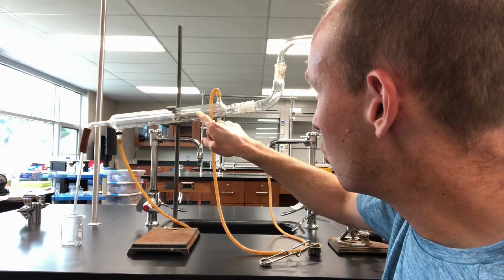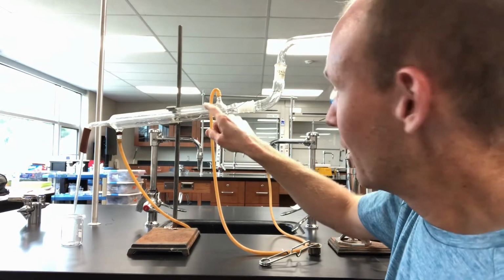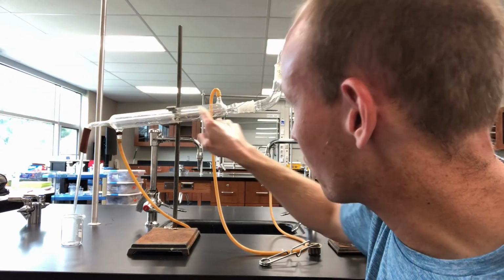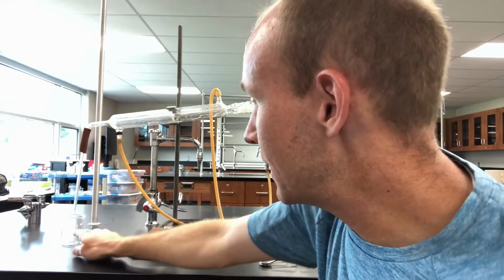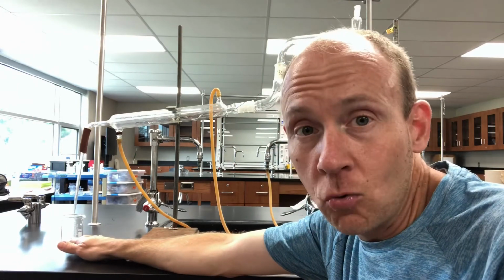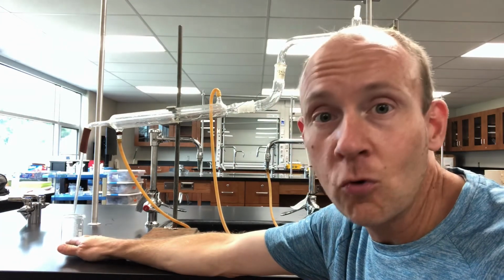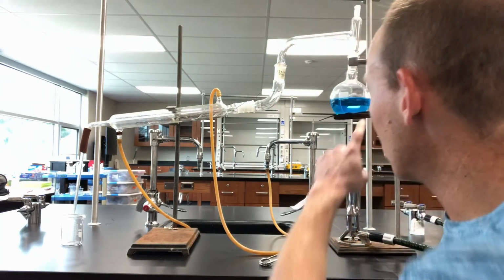And when you cool down the steam, what does it do? It's going to condense back into liquid water. So the steam will return to liquid water, and over here on the far side, we should be able to capture some pure water here at the end. So it's what we would call distilled water. There's going to be no minerals, no nothing else in there, because water is the only thing that's going to be boiling at that 100-degree mark.